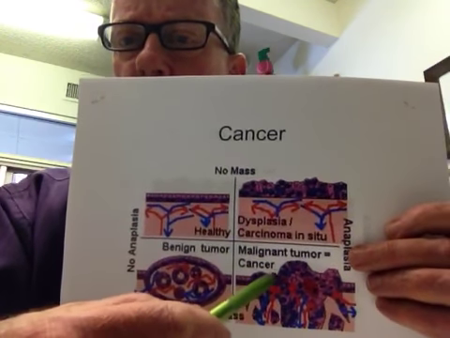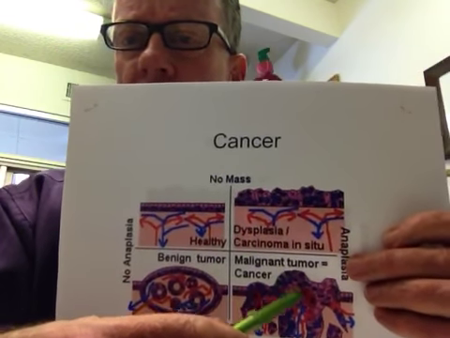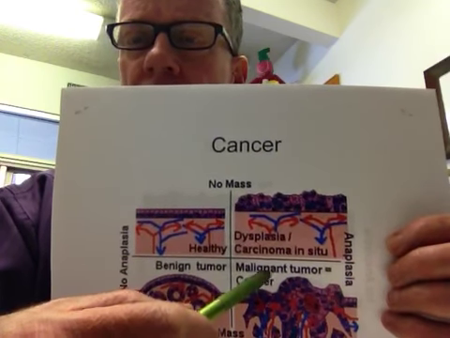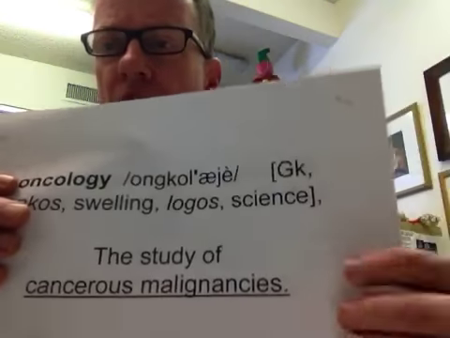If they become asymmetrical, then that's indicative that a dysplasia leading to cancer is underway. There's an asymmetry, and if there is proliferation and a mass forms, that's a malignant cancerous tumor. And so we're into our study on oncology.